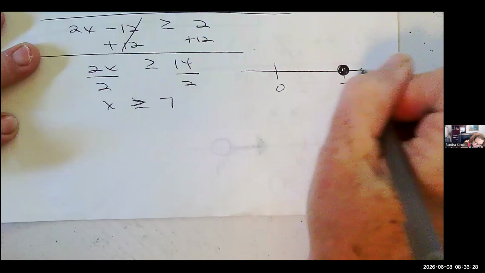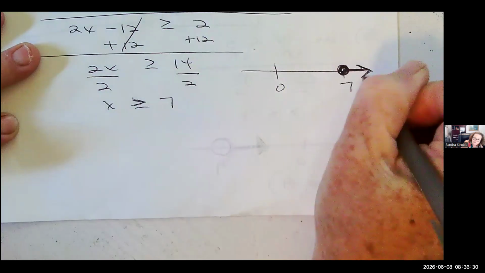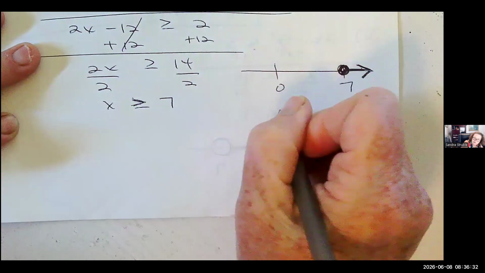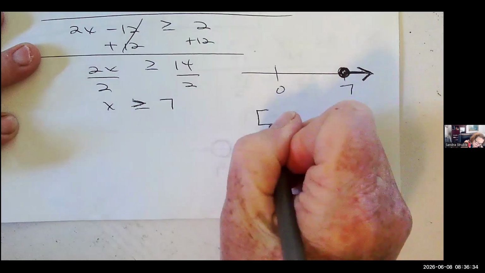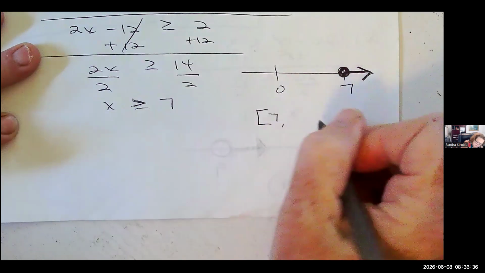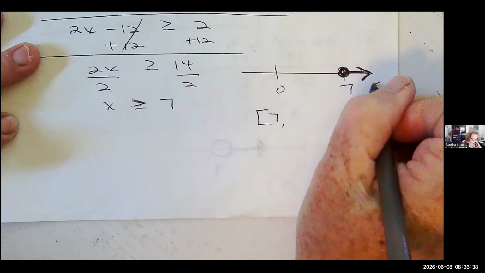So left to right for my interval notation, my first number is 7. It is included because of the dot and the equal sign, and it's heading off towards positive infinity with a parenthesis.